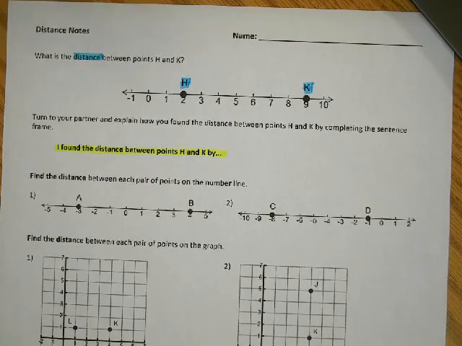Anybody get anything different than 6? Nobody got anything different than 6? What'd you get? You got what? 7. How did you get 7? What did you do that was different? Say again? Oh, you subtracted. Okay, so we have counting and we have subtracting.